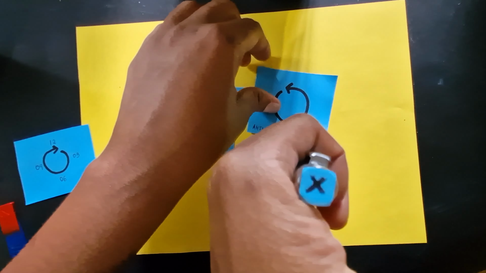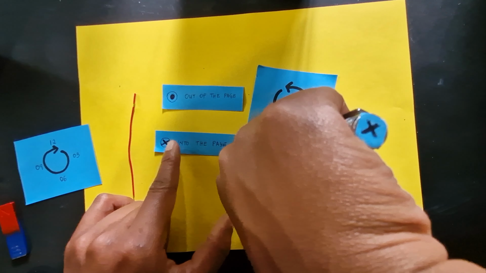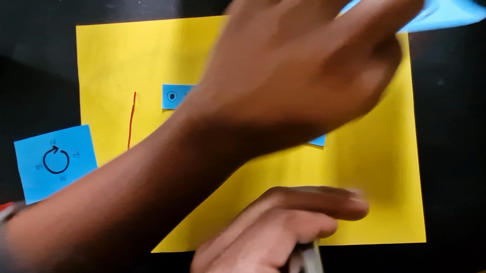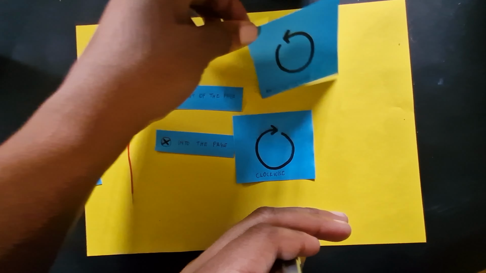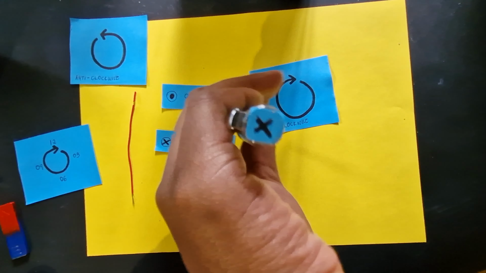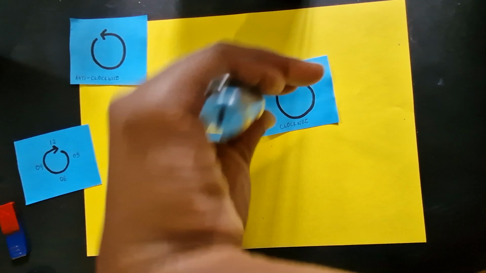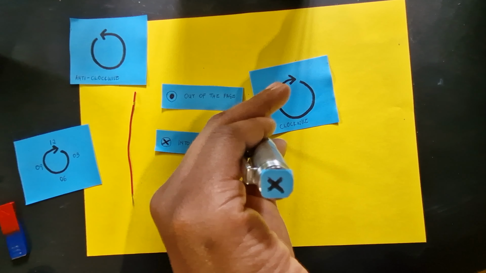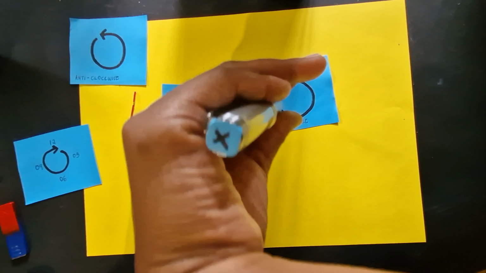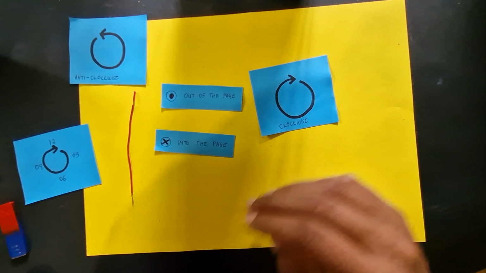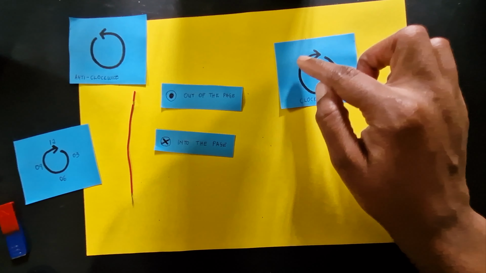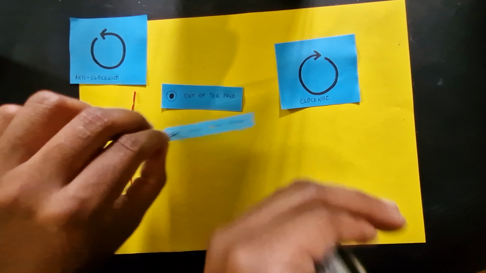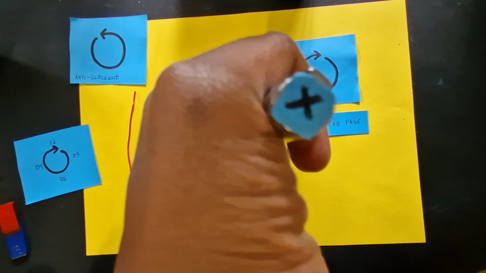If now the situation is different, my current is going into the page, the X. What then do you have? That's a very uncomfortable position to hold. But now your magnetic field is going in the clockwise direction like that. So you have those two cases where your magnetic field is going in the clockwise direction and your current is into the page.